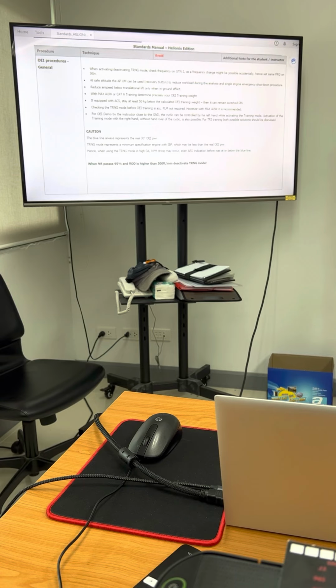Caution, the blue line always represents the real 30 seconds OEI power. And one more time, there is nothing written in the manual saying that you have to push on the right hand and put the left hand on the cyclic. If you decide to do differently, it's your decision, as long as, as a captain, you are doing something which is not stupid.